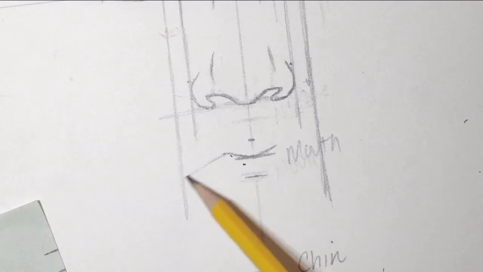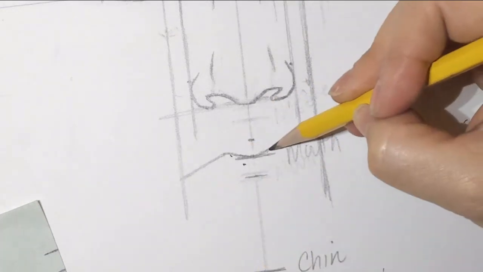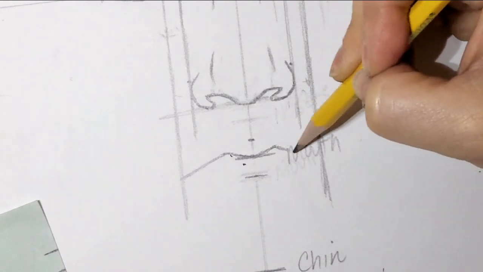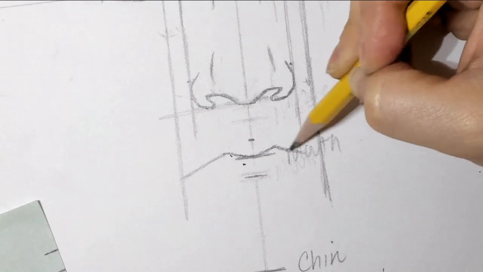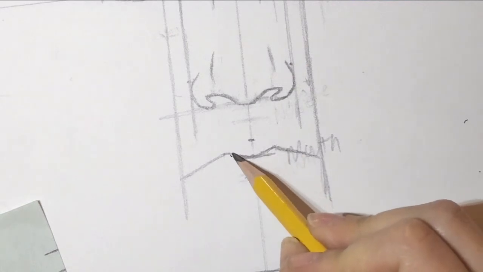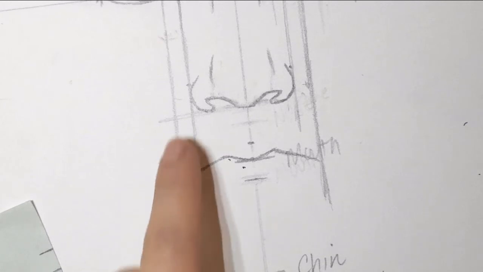So I'm just going to go ahead and draw that midline all the way to the edge of where I see my mouth. So again, I'm drawing my midline. I'm not sure if this slope is right, so again, I can measure it.